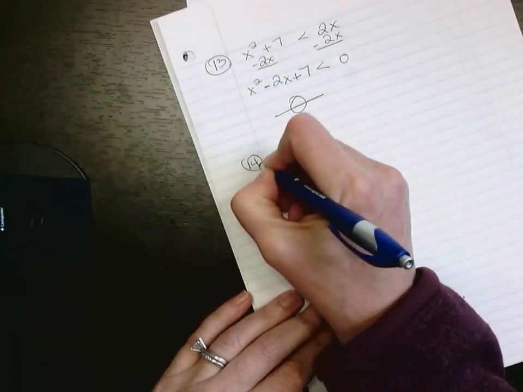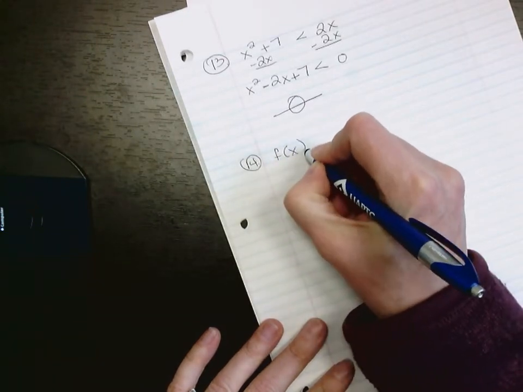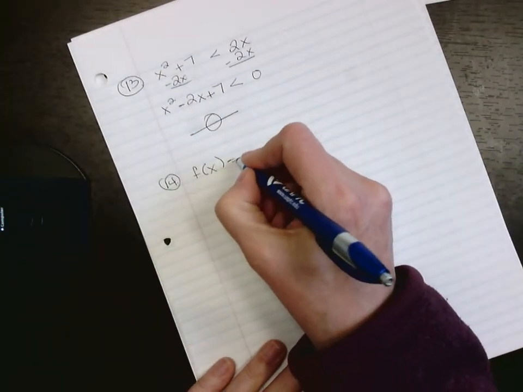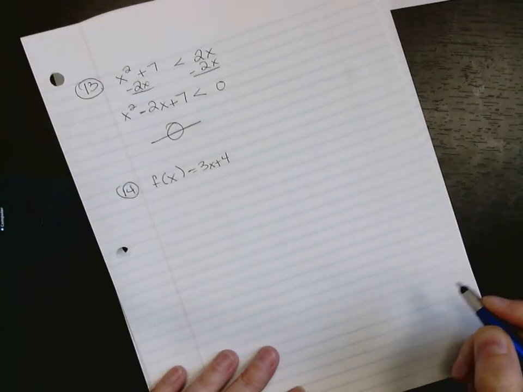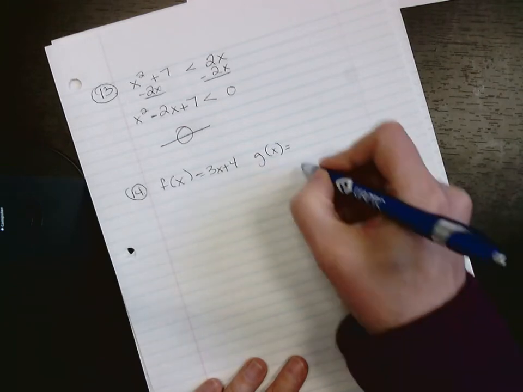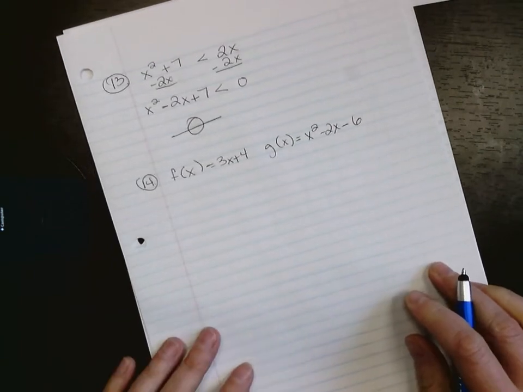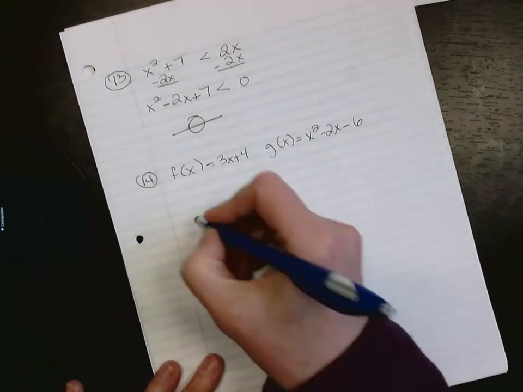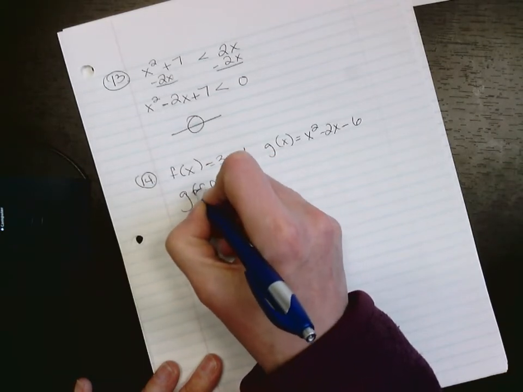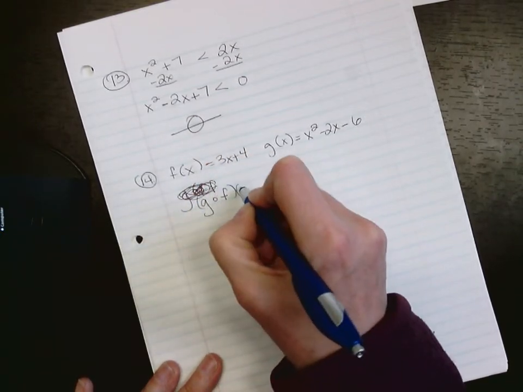Number 14. This is the section where we moved into the composition of functions. So f of x equals 3x plus 4. G of x equals x squared minus 2x minus 6. And it wants me to find g of f of 7.